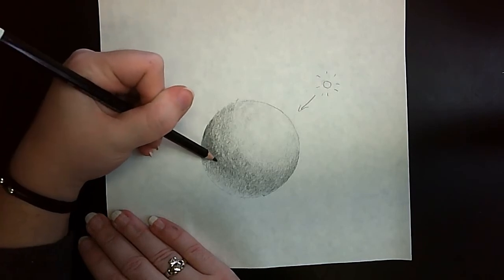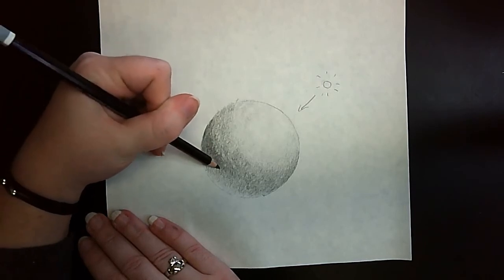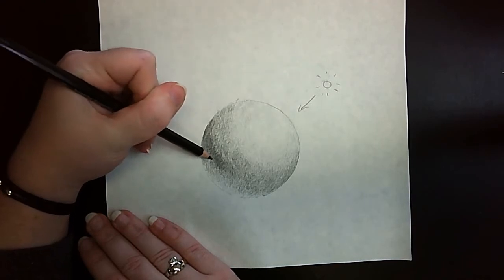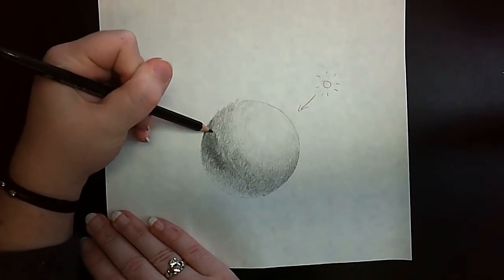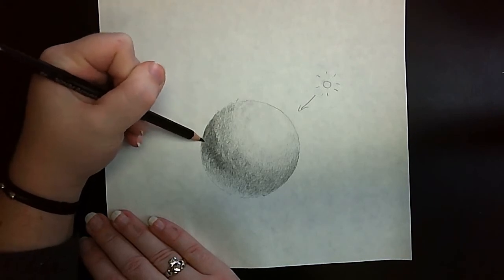So before I was working on my midtones, my shadows that aren't too dark, and now I'm starting to build up my core shadow.